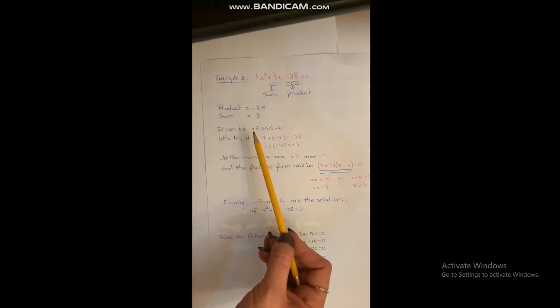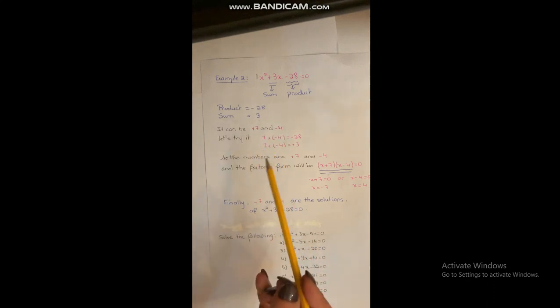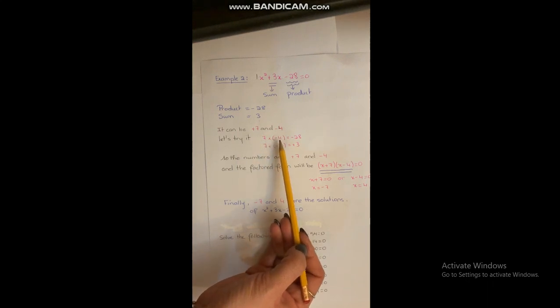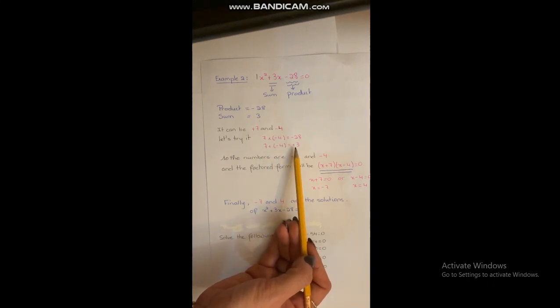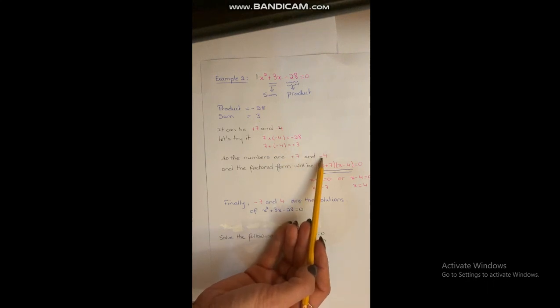These two numbers can be +7 and -4. Let's try it. 7 multiplied by -4 gives -28. And 7 added to -4 gives +3. So the numbers are +7 and -4.